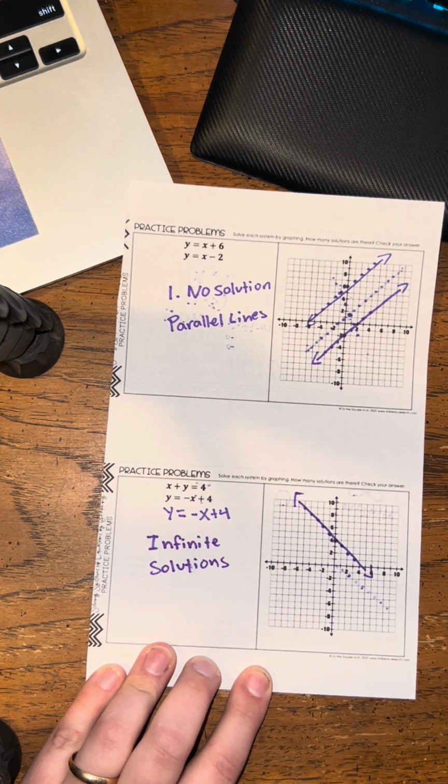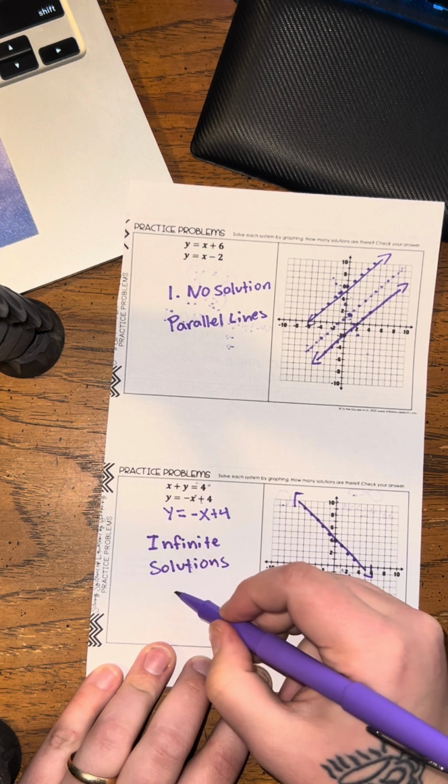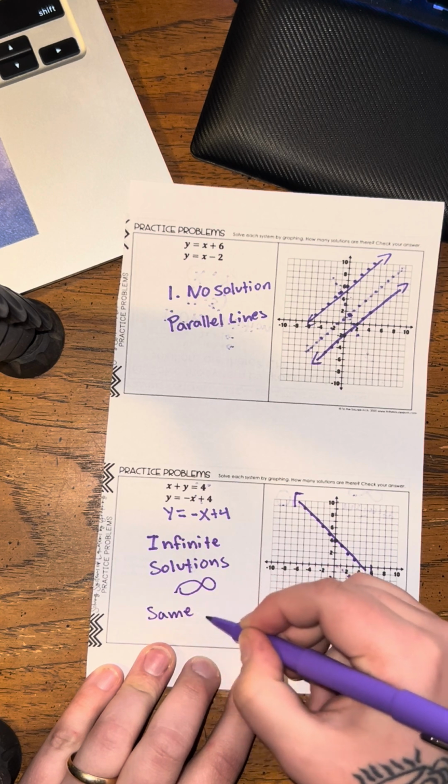So what you can also write if you want to write infinite solutions is, again, you can draw that infinity sign like that, and then you can tell me that they're the same line.